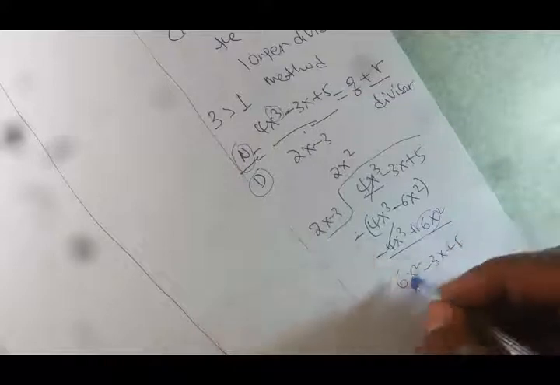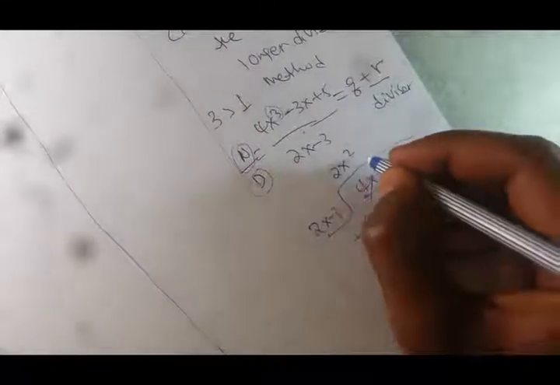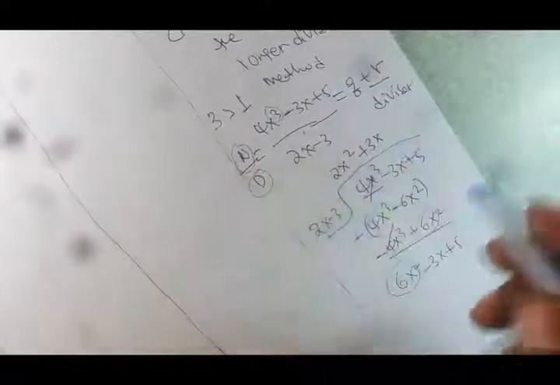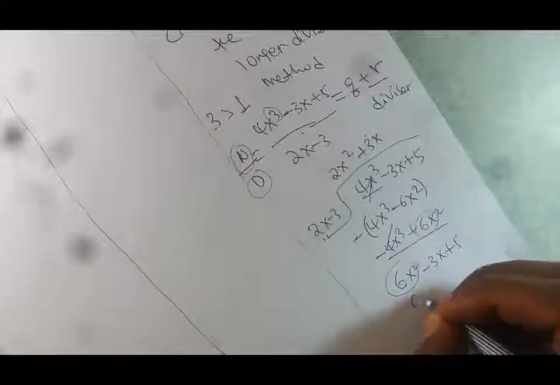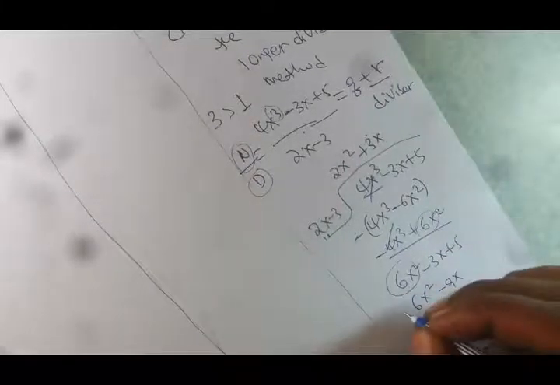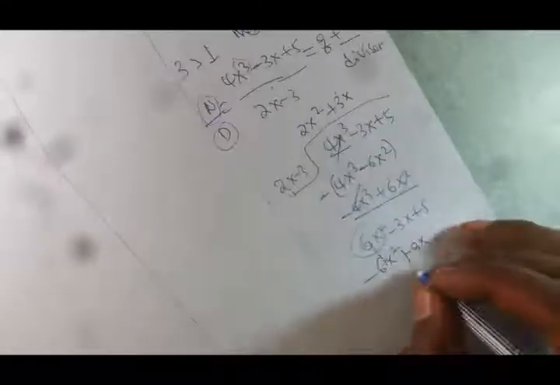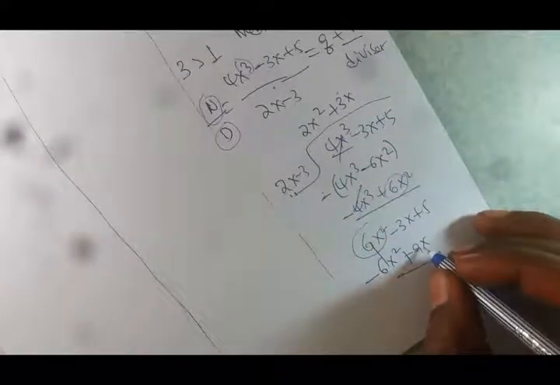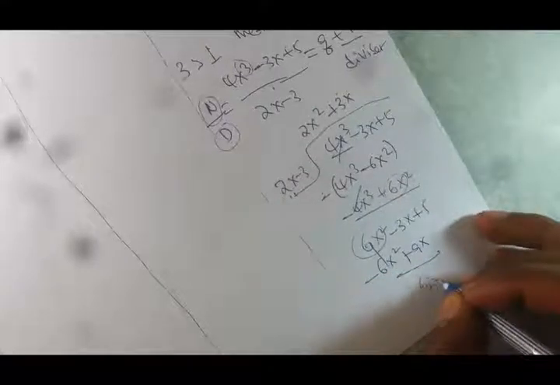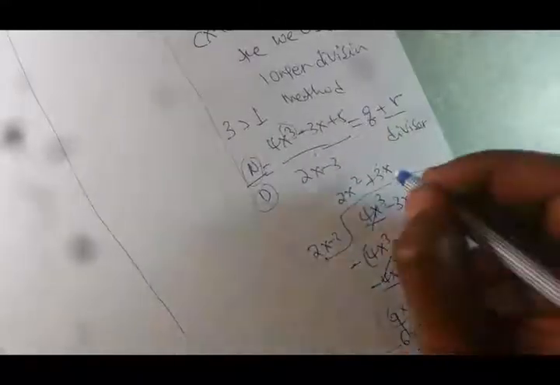So when this term is divided by 2x, it becomes plus 3 times x. Therefore 3x times 2x will be what? 6x square minus 9x. Therefore when we make it negative, this becomes positive. Therefore minus x plus 9x will be 8x plus 5. Therefore when 6x is divided by 2x, plus 3 will be left.